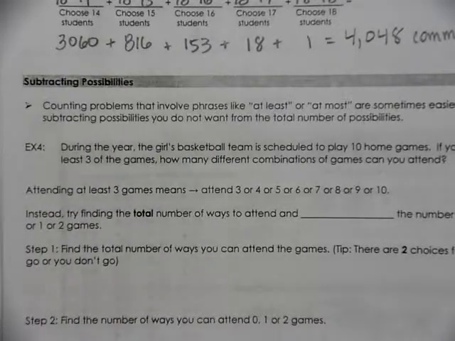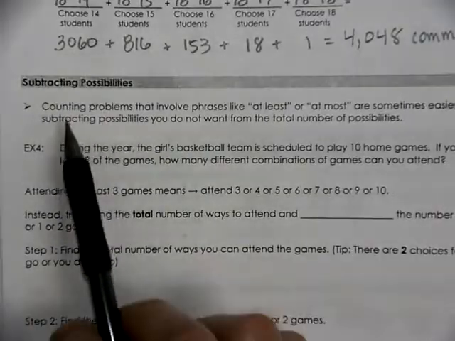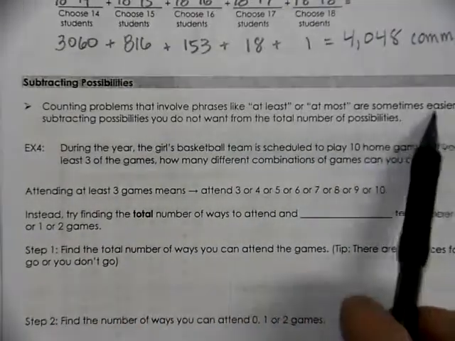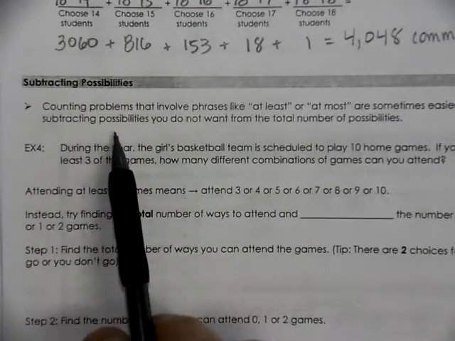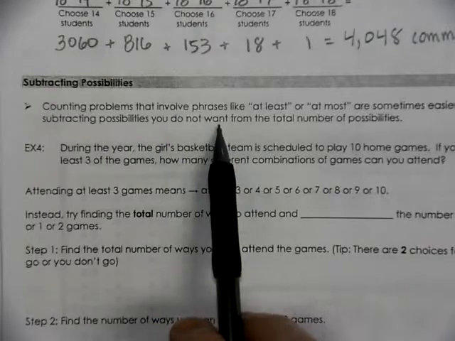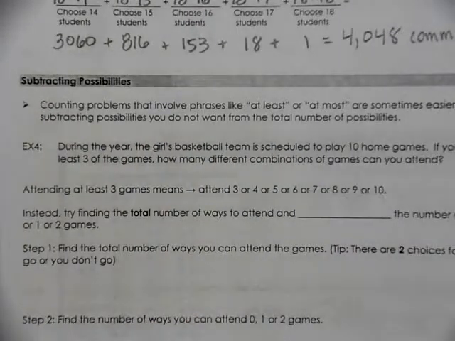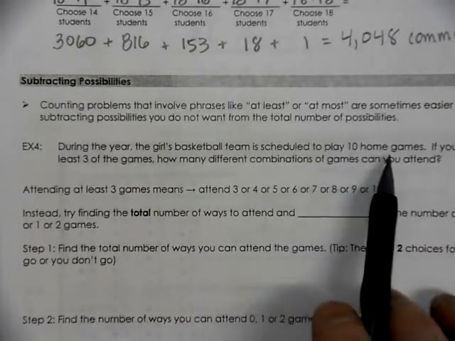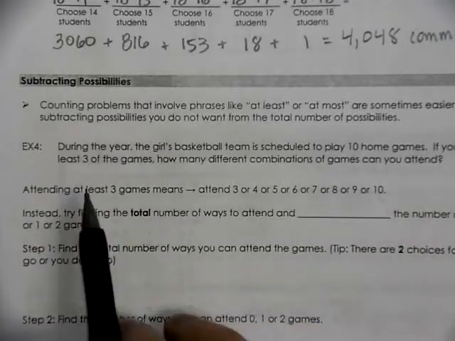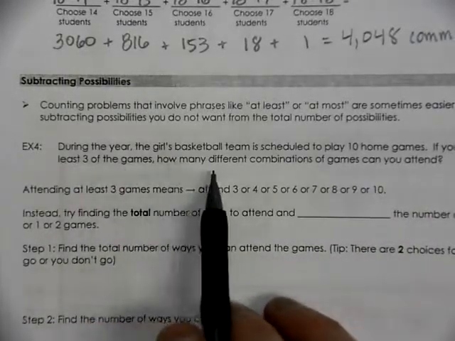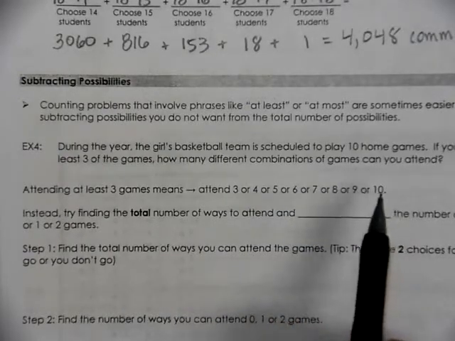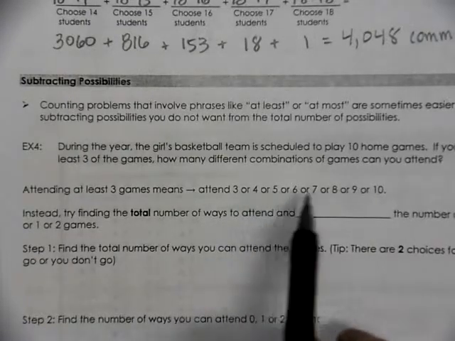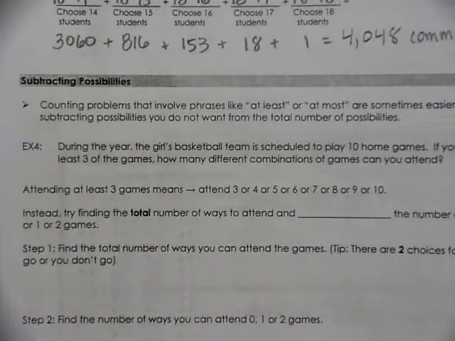We can also solve these same type of problems using subtraction. Counting problems that involve phrases like at least or at most are sometimes easier to solve by subtracting possibilities that you don't want from the total number of possibilities. During the year, the girls' basketball team is scheduled to play 10 home games. If you want to attend at least 3 games, how many different combinations of games could you attend? You're going to go to 3 games, or 4 games, or 5, or 6, 7, 8, 9, or you're going to attend all the games.